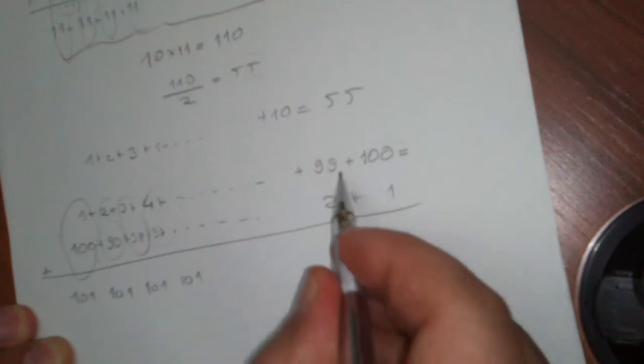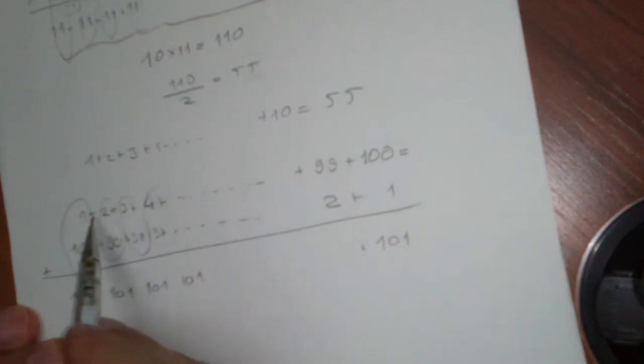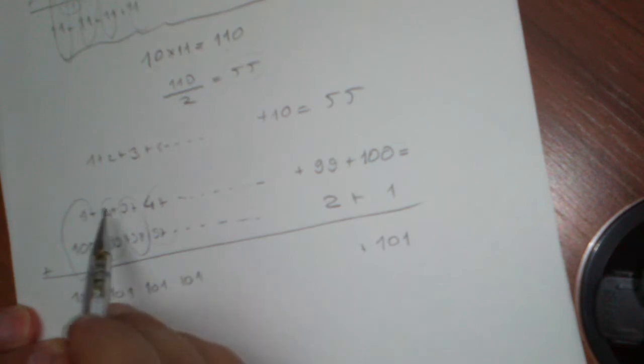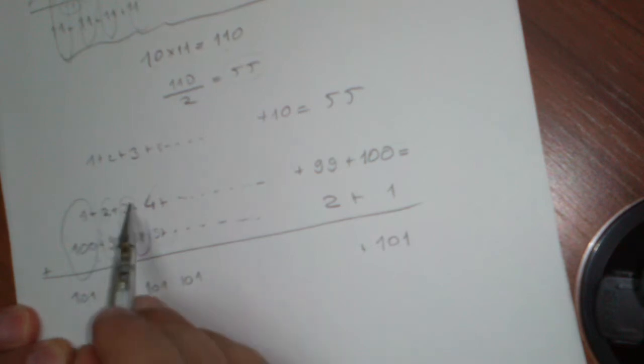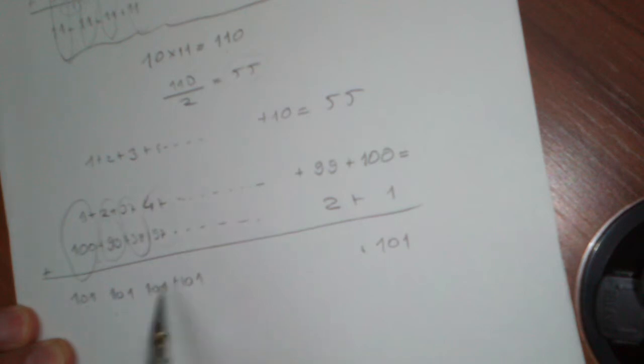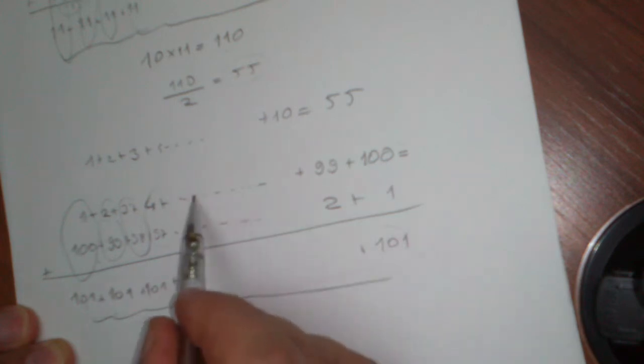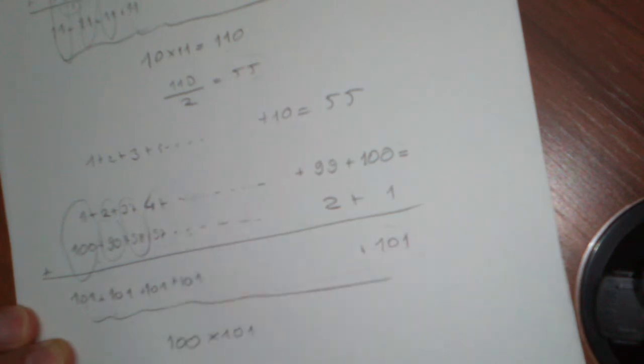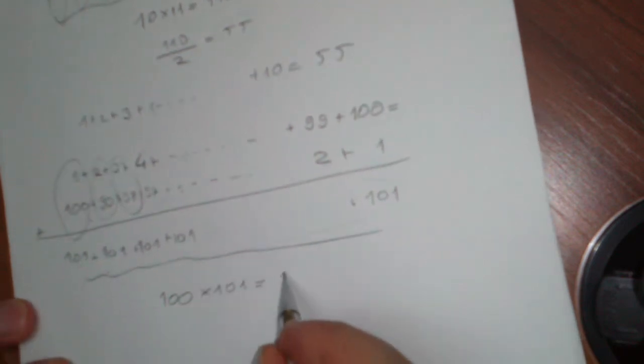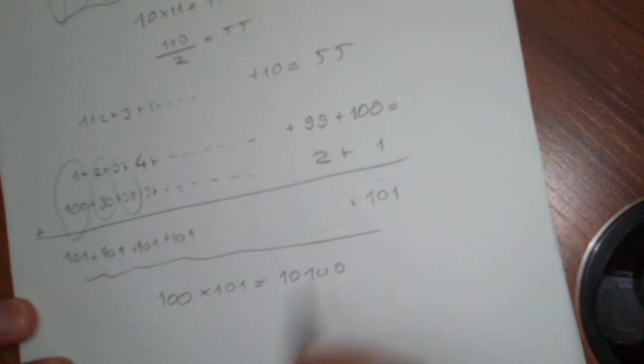Let's see. It says it at the top. There's a label for it. First 101, second 101, third 101, and I will surely see that there are 100 101s here. I mean, this sum of the two series, when I multiply this up, is 10,100.